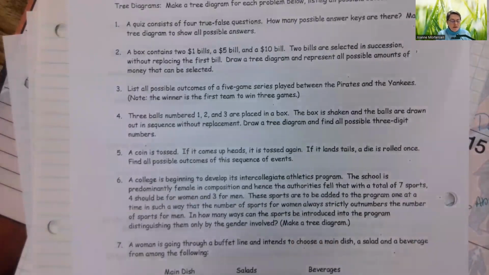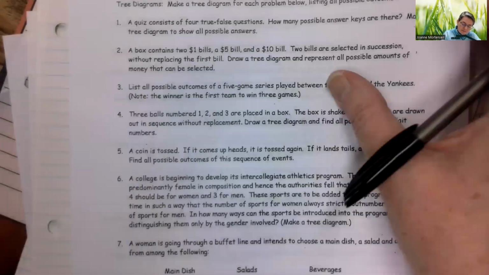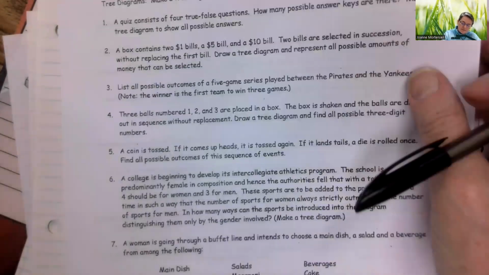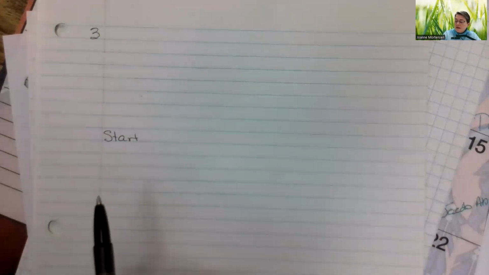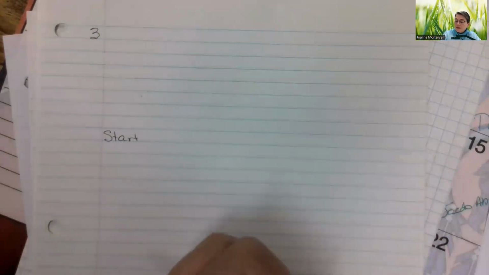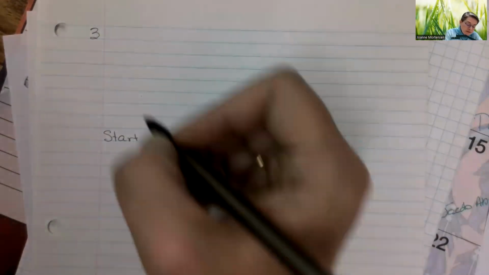It says draw a tree diagram, so that's where we're going to start. Okay, and we are going to be the Pirates.